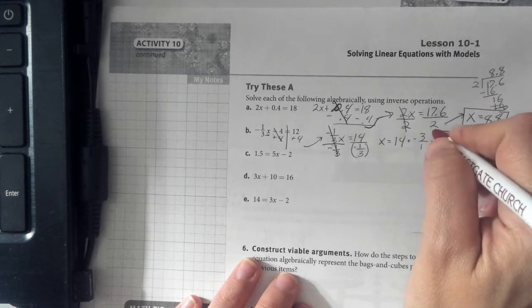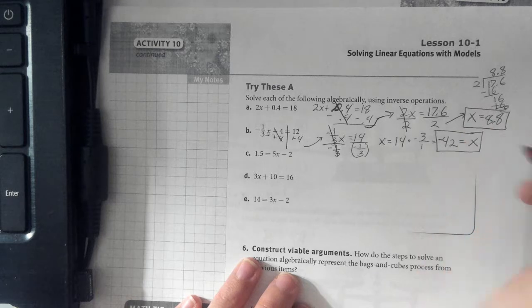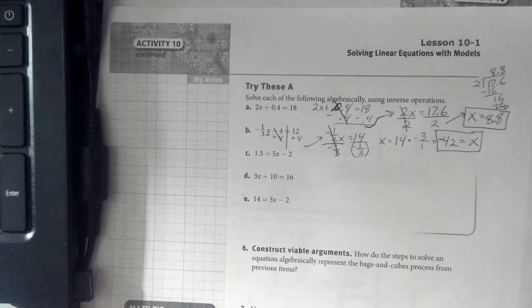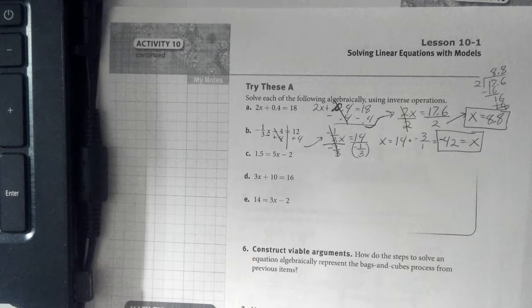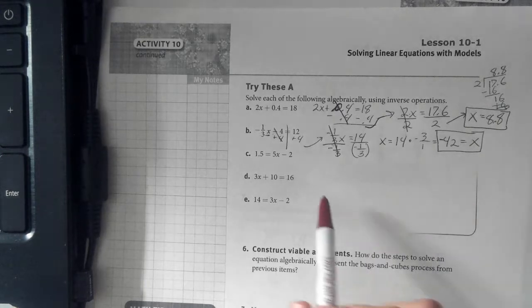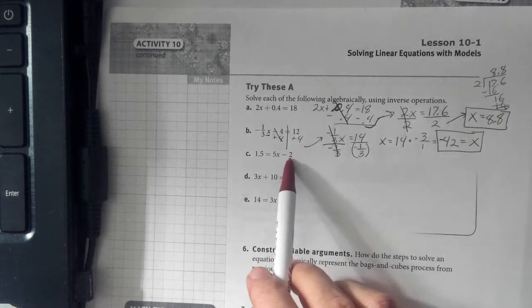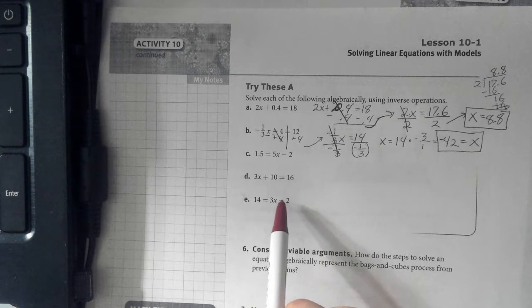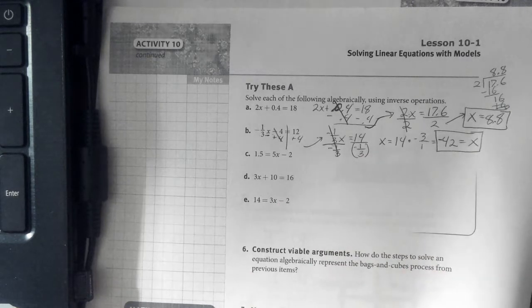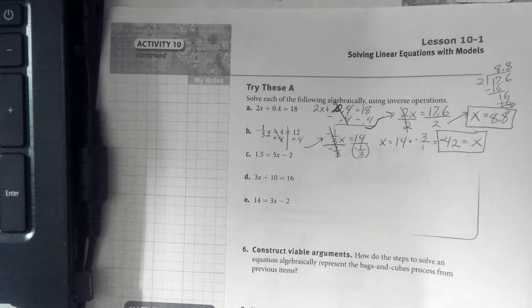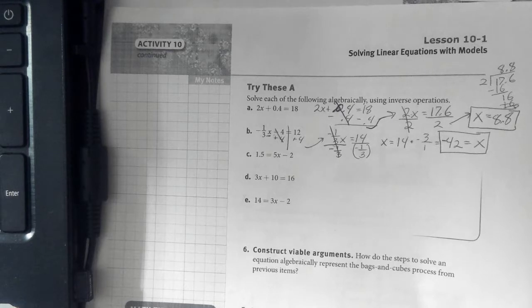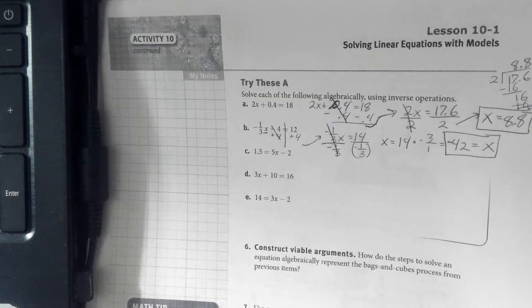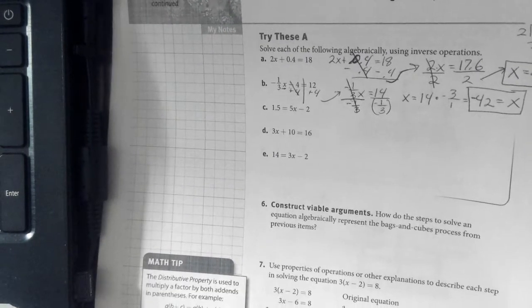So x equals negative 42. Okay, so you should be able to do the rest of these. You can do it on another piece of paper, or you can try to squeeze it in like I did, which is not like the best, but you can do it if you need to.